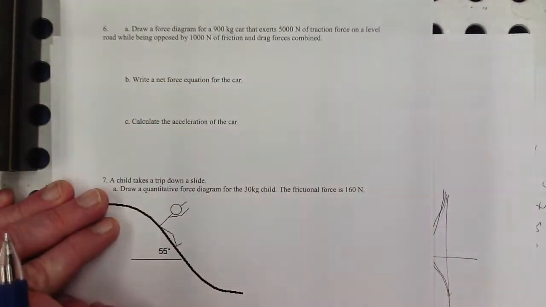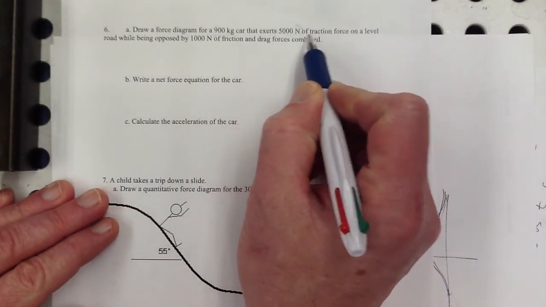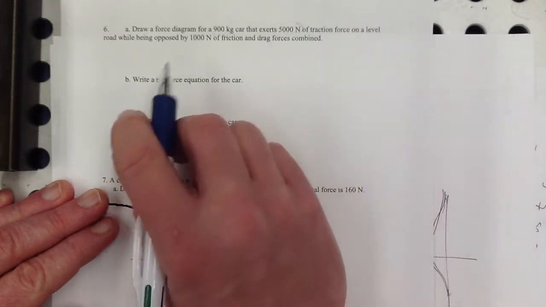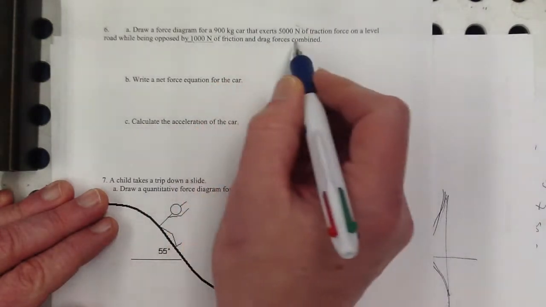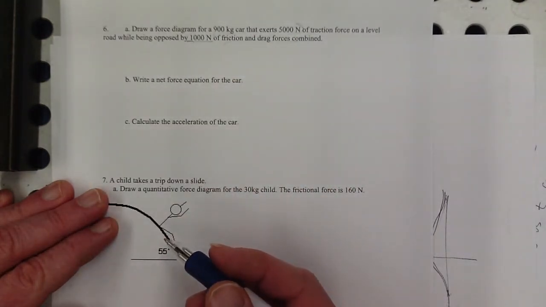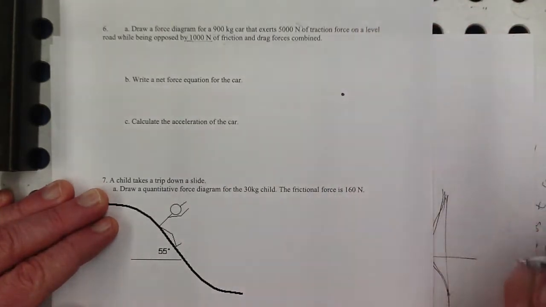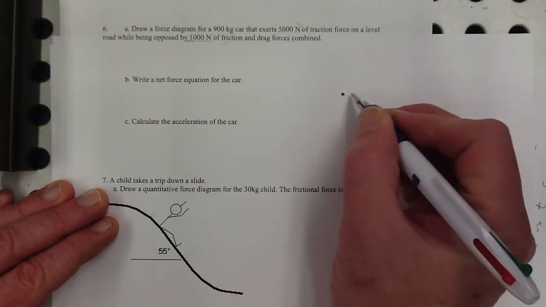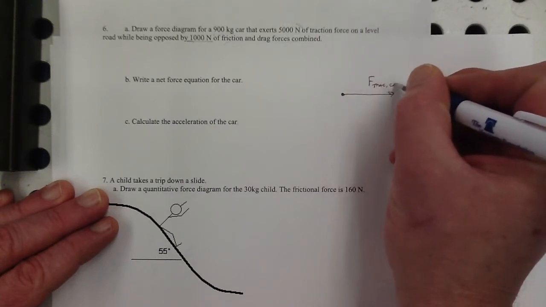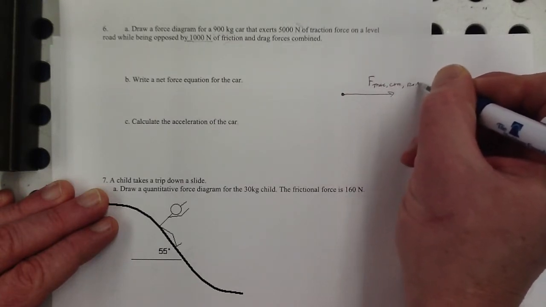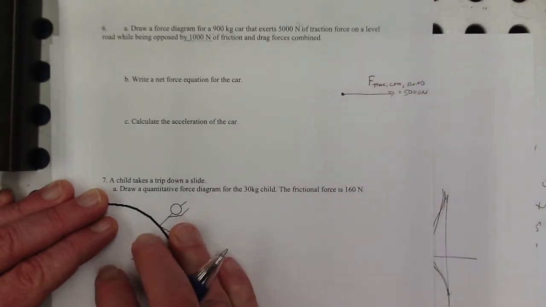Got a 900-kilogram car that exerts 5,000 newtons of traction force. That's like the forward force on a level road while being opposed by 1,000 newtons of friction. Friction and drag forces combined. Okay, so let's draw that force diagram. I think I have enough room over here. My car is going to be going to the right, so there's force of traction on the car from the road, and we're given that that's 5,000.